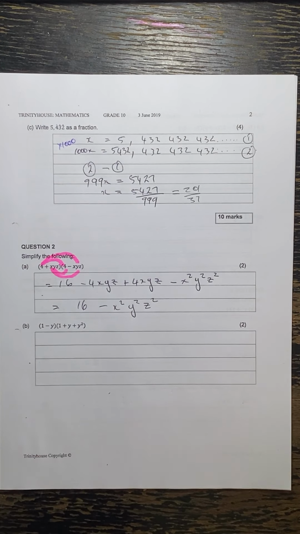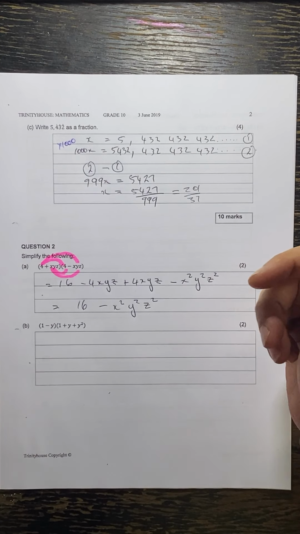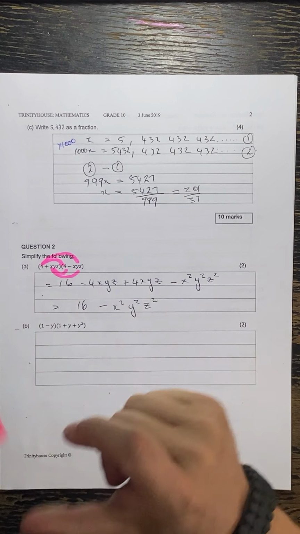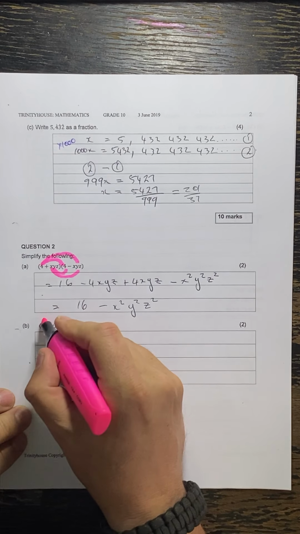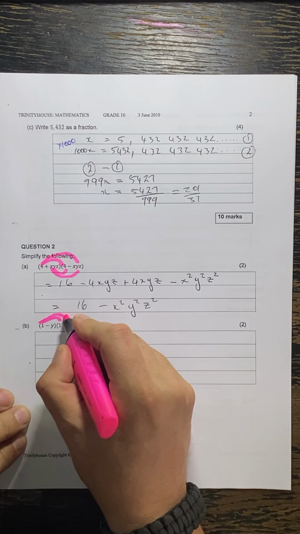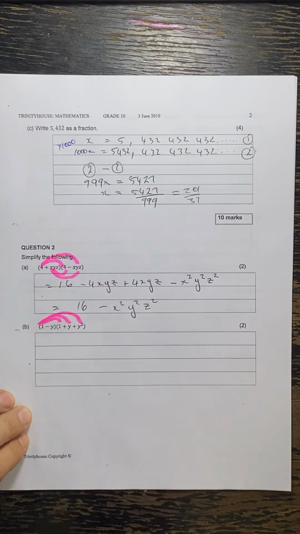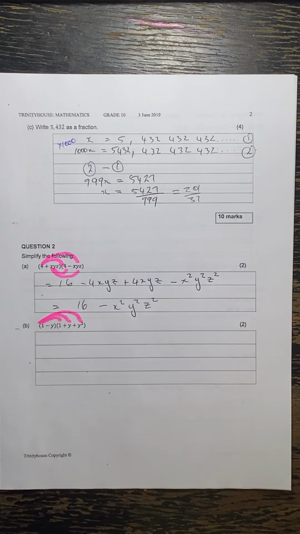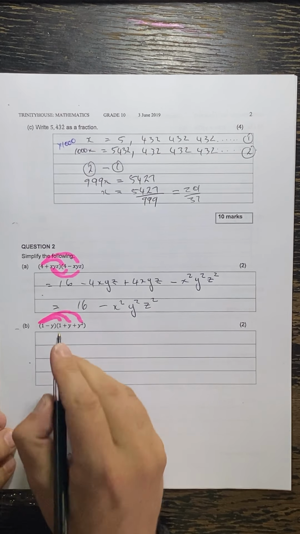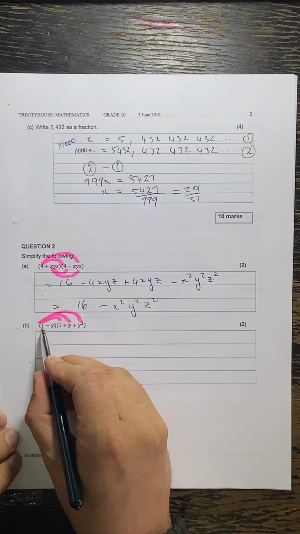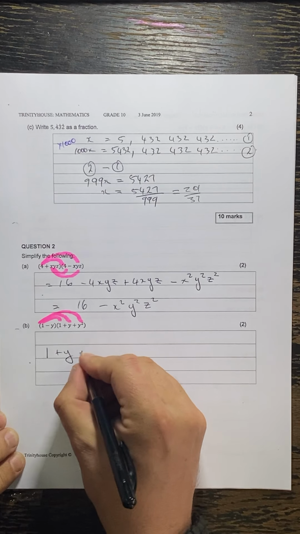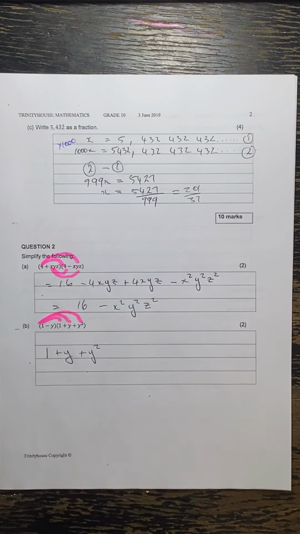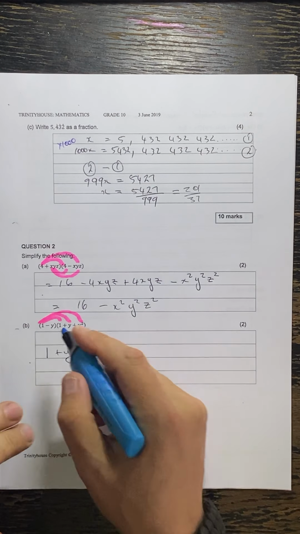Now with this one over here, we do not have a binomial with a binomial. We have a binomial with a trinomial. So what we have to do is take this first term and multiply it with each term inside the trinomial. Okay, so that's my first step. So that times that will give us 1. That times that will give us plus y. That times that will give us plus y squared. So I've done the first term in that binomial bracket.